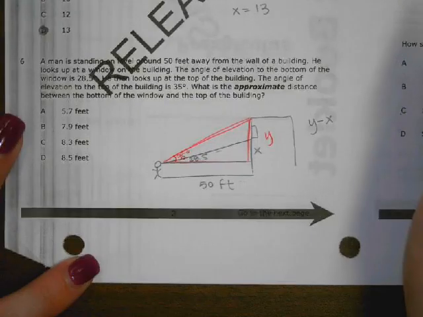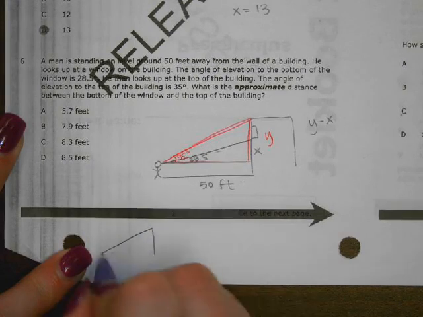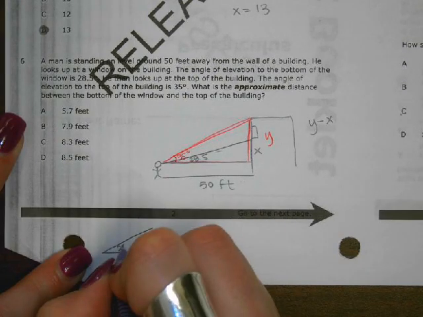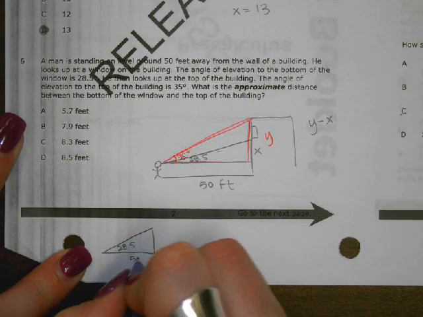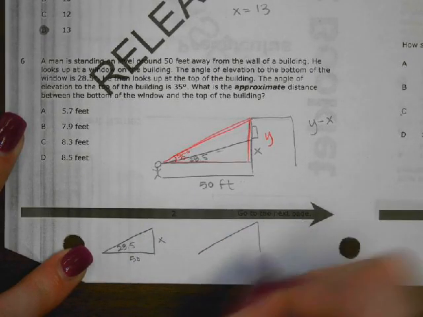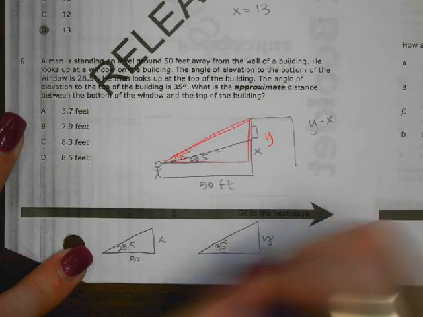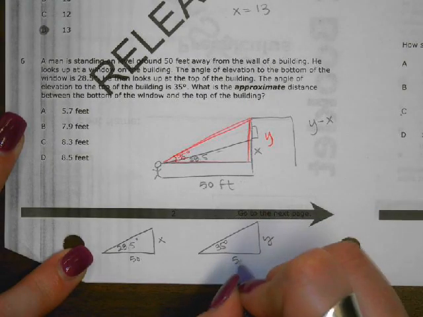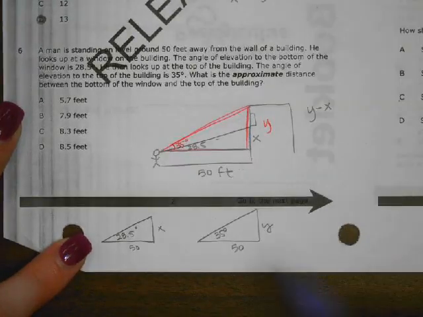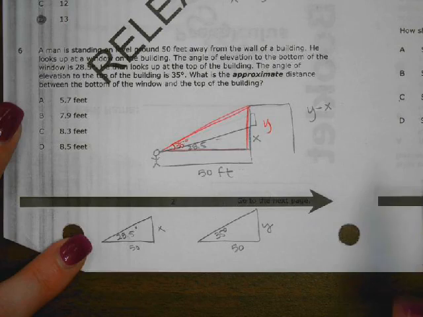Okay, so I have two right triangles I can draw to solve this information. 28.5, 50, x, and then over here, 35, y, and 50. Okay, so this is a right triangle, so this is a SOHCAHTOA problem.